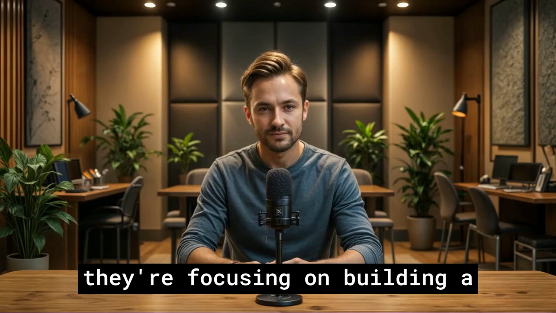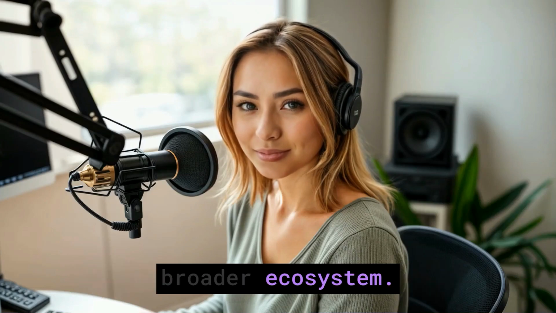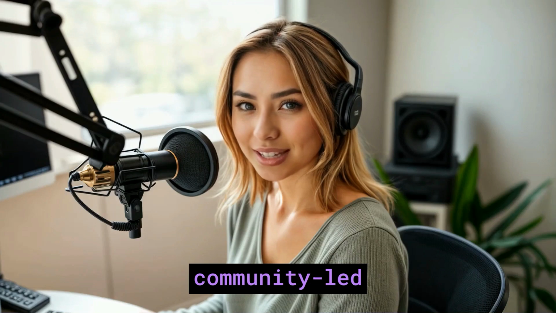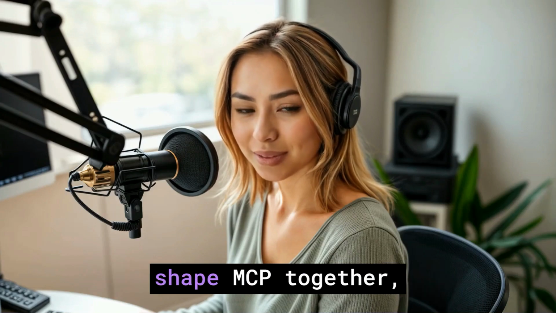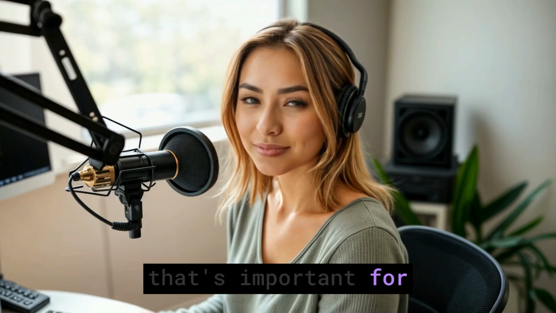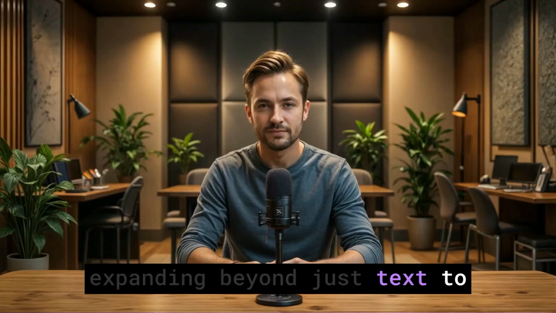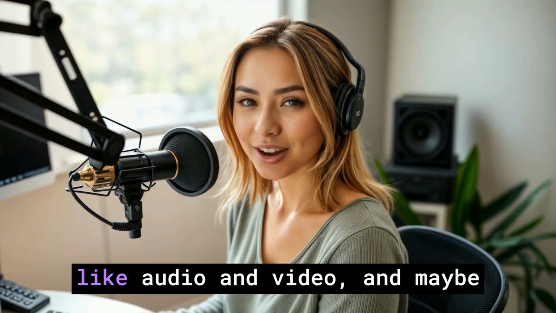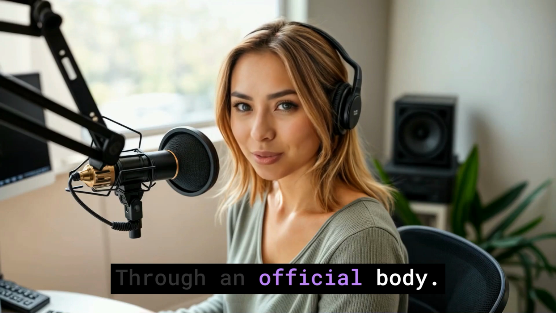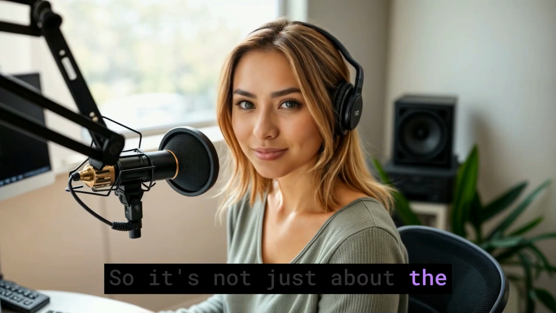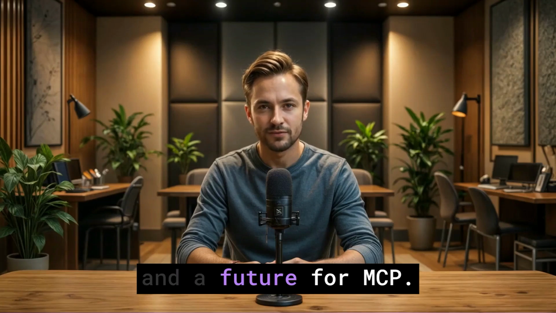And last but not least, they're focusing on building a broader ecosystem around MCP. A broader ecosystem. This means encouraging community-led standards development so different AI providers can collaborate and shape MCP together. That's important for long-term success. Absolutely. And they're looking at expanding beyond just text to support additional modalities like audio and video, and maybe even formal standardization through an official body. Wow. So it's not just about the technology itself. It's about building a community and a future for MCP.